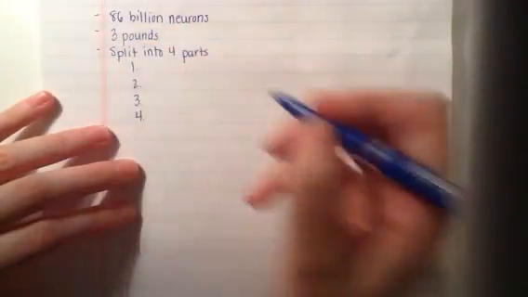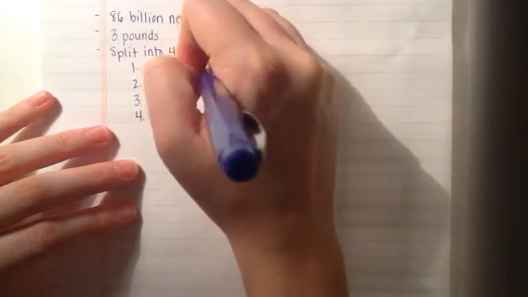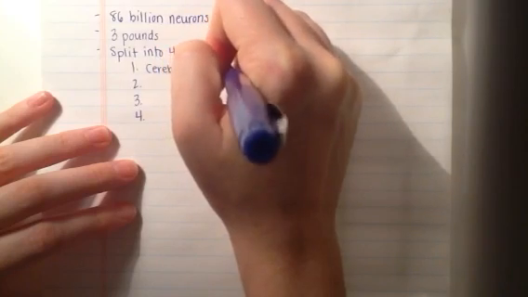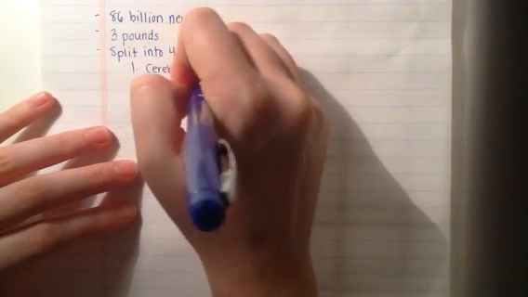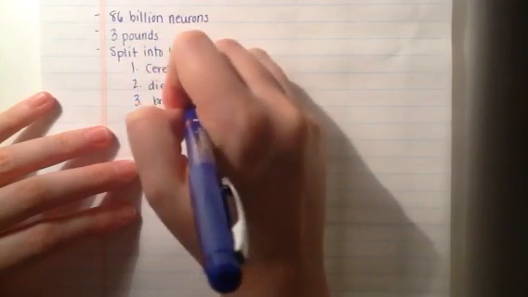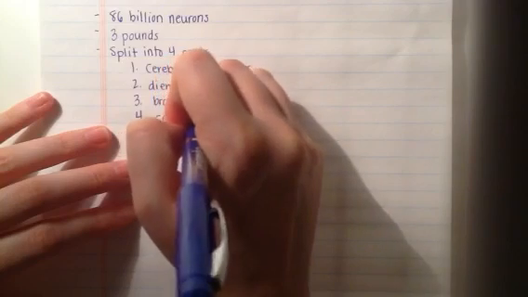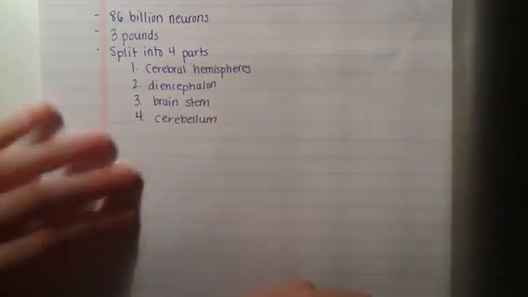And those 4 parts are the cerebral hemispheres, the diencephalon, the brain stem, and the cerebellum. We're going to label this on the next video. Okay.